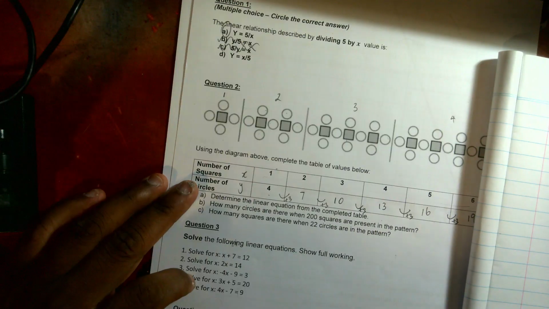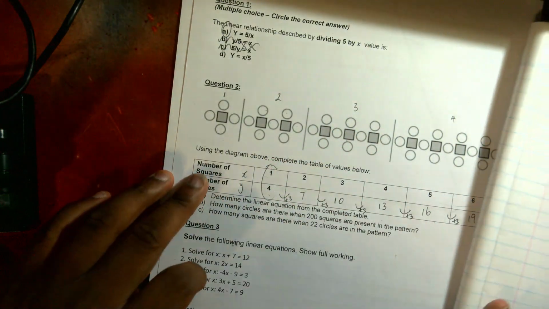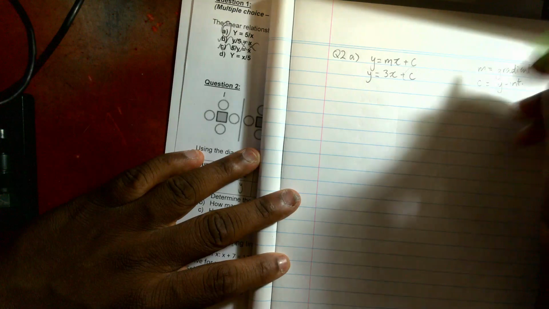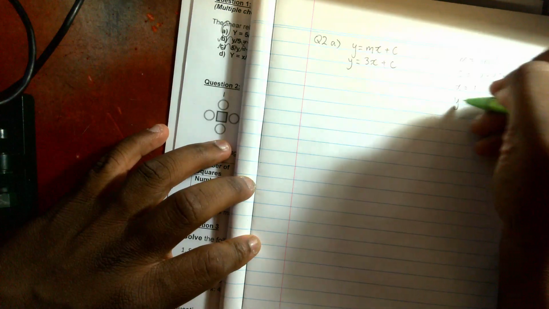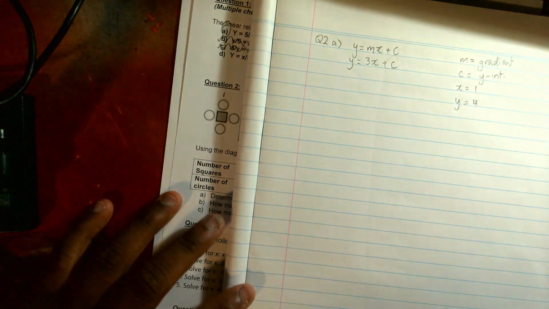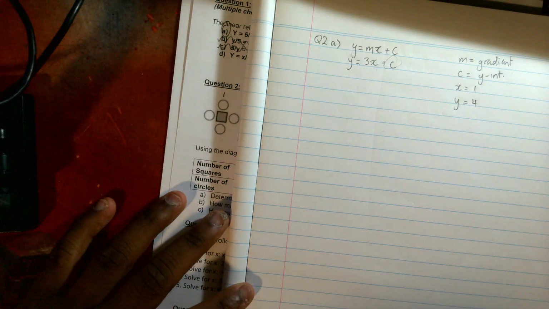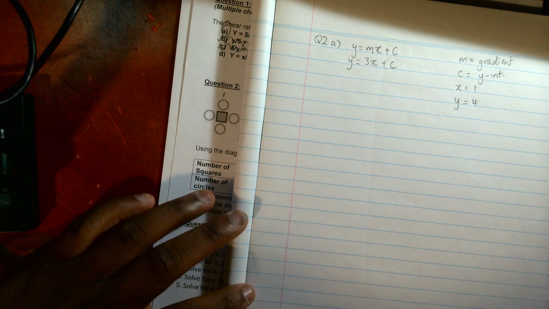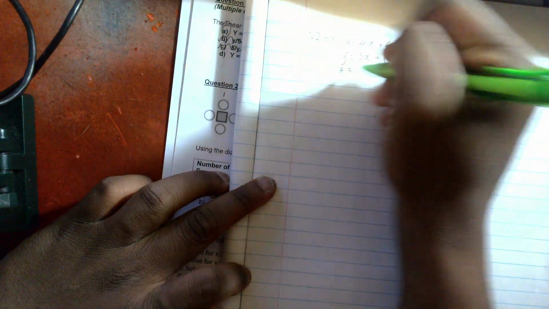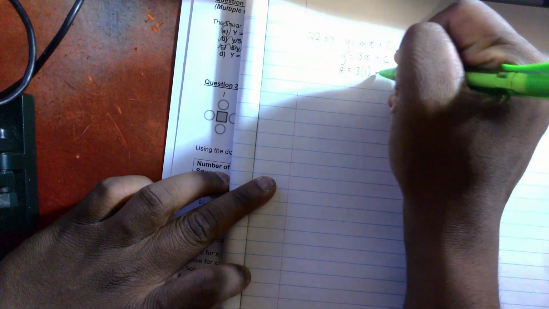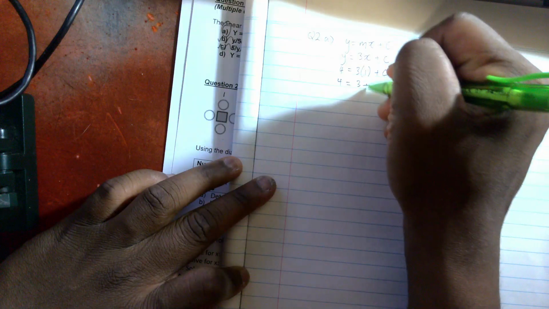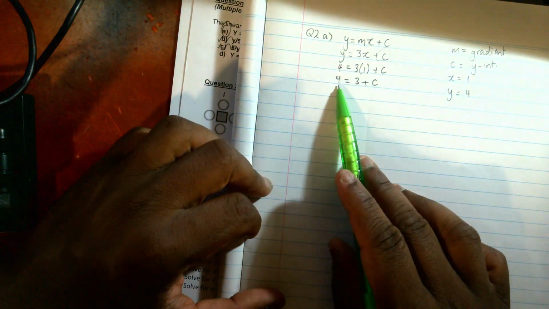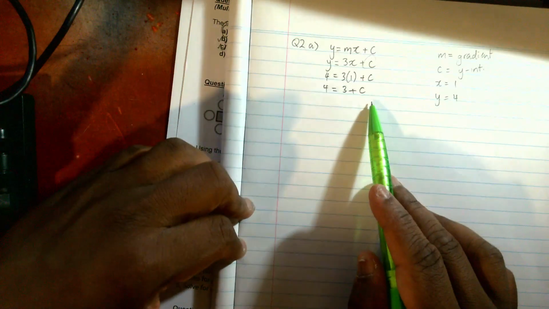To make it easy, I'm going to use 1 and 4. So x is going to be 1, y is going to be 4. So here, if we made that substitution, 4 is going to equal 3 times 1 plus c. Go through that and simplify that, and you have 4 equals 3 plus c.